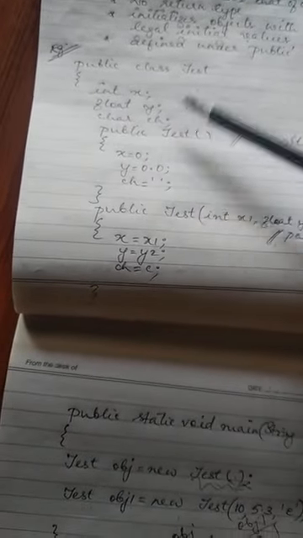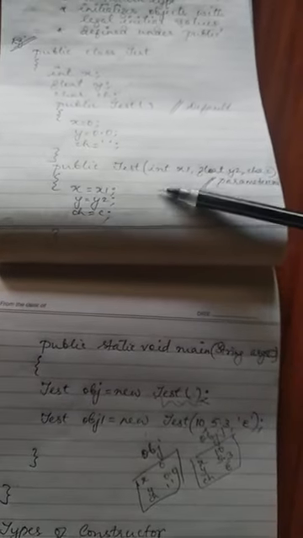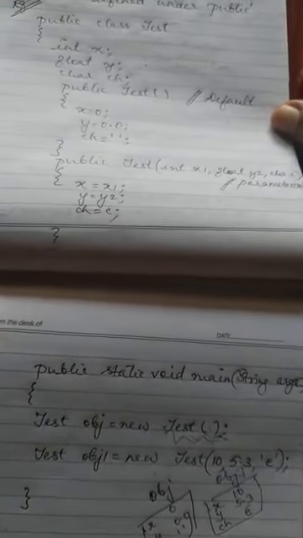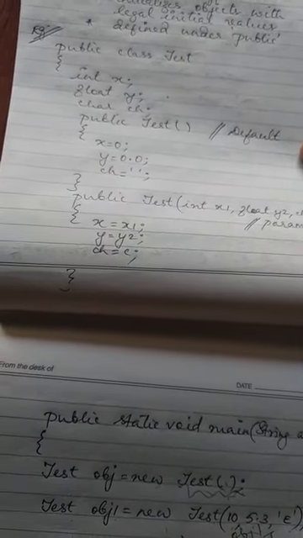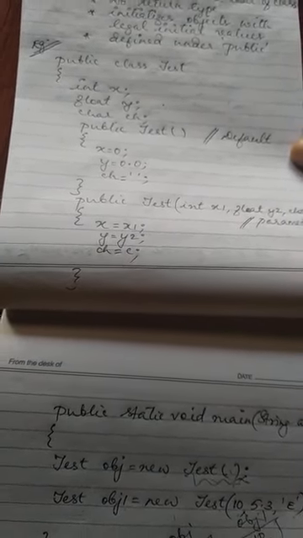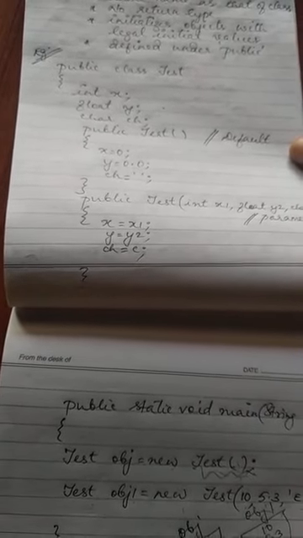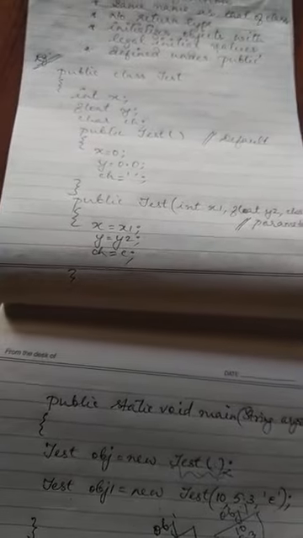See here, according to this example. In this example, how many constructors have we written? This is a default constructor. This is a parameterized constructor. Two constructors we have written. One is default and the other one is parameterized. So two constructors are there. If there are two or more constructors in a program with a different number of parameters or type of parameters, you can say that that is constructor overloading. Okay, so constructor overloading is also important.